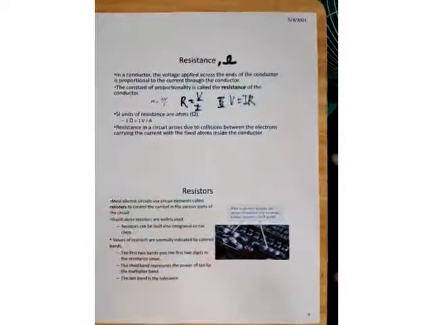Okay, resistance in a circuit arises due to collision between the electrons carrying the current with the fixed atoms inside the conductor. So there's still resistance inside when charges are moving. Parang friction lang. Yung mga resistors ay mga components na merong resistance.